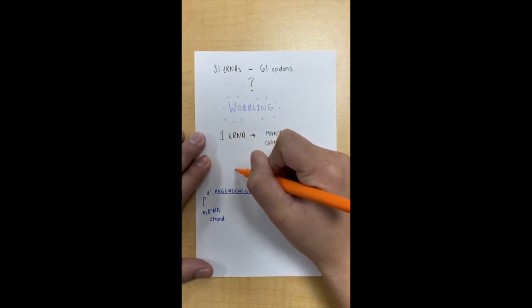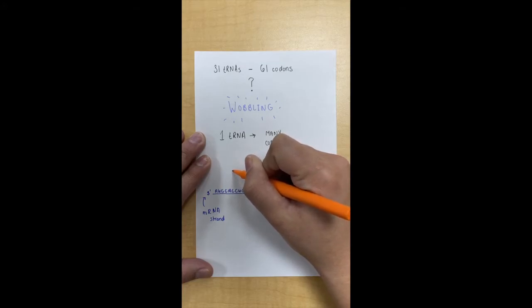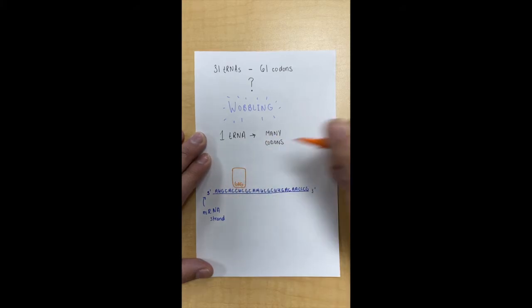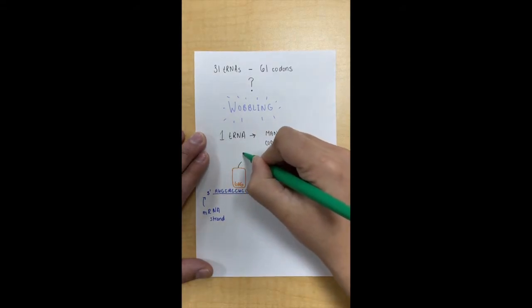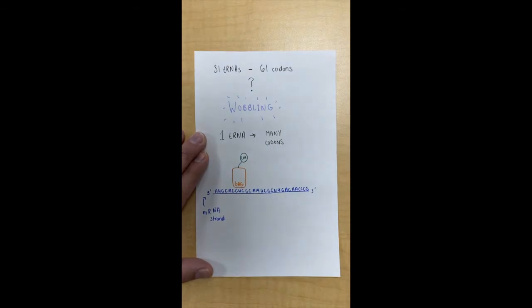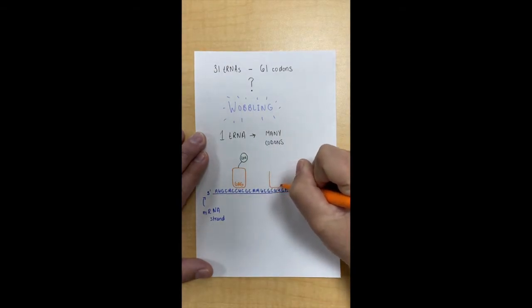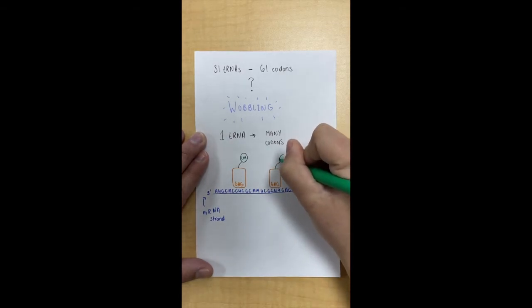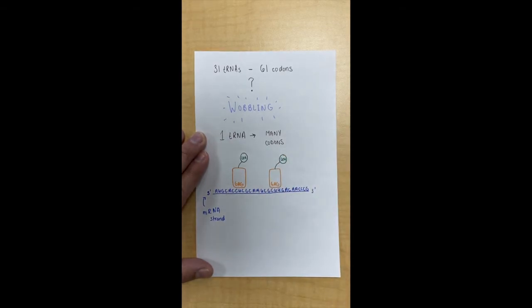So if we have a tRNA with a GAG anticodon and leucine on the other end, the mRNA codon should be CUC. But due to wobbling, the anticodon GAG can also base pair with CUU. This is how the 31 tRNAs can code for 61 different amino acid codons.